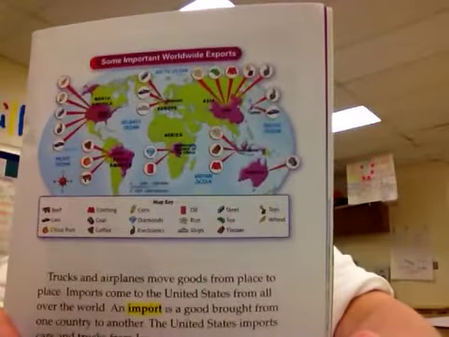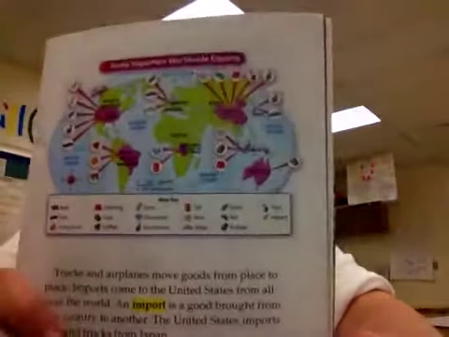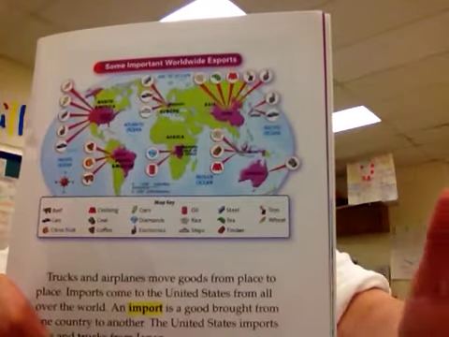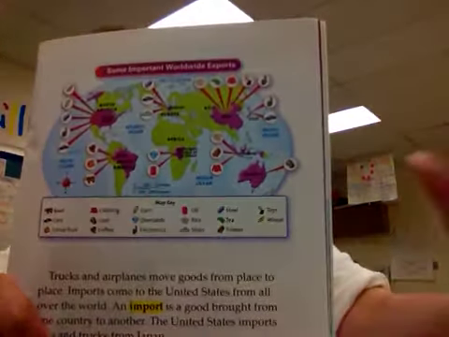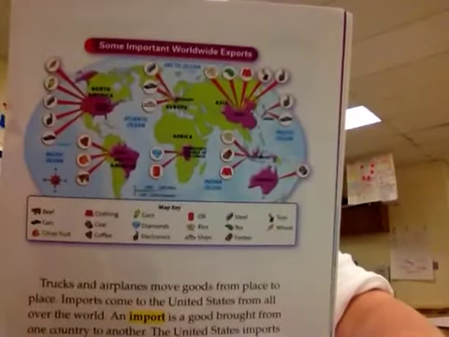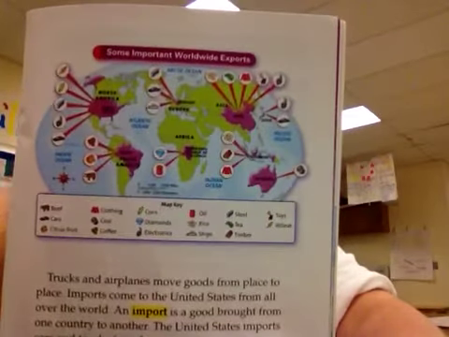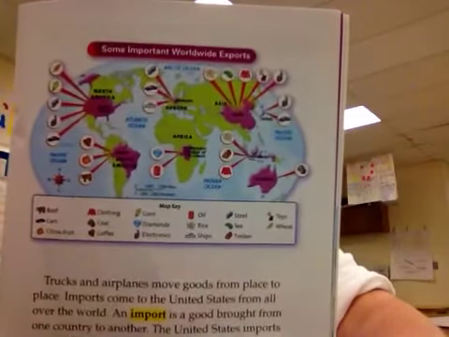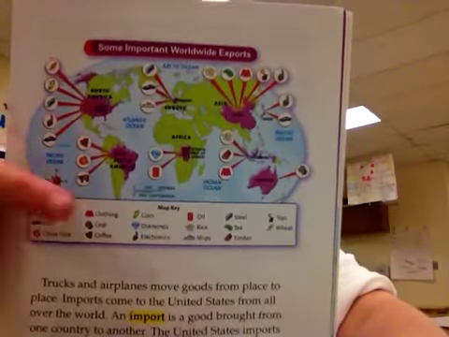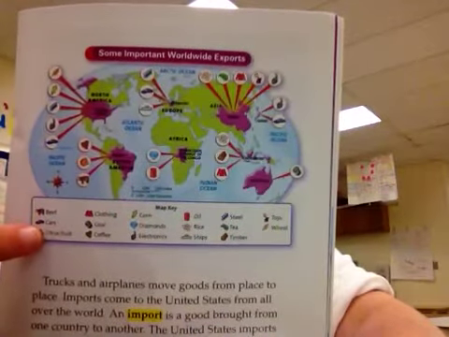Well, a map, just like a book, it has a title. The title of the map is up here. Some important worldwide exports. So exports, ex means out, port means to carry. So exports are goods that are carried out of countries to another country. Okay, so this map has our title. It's going to show us what goods are exported from which countries. Okay, and we can use the map key down here on the bottom, and that tells us what each little symbol means.